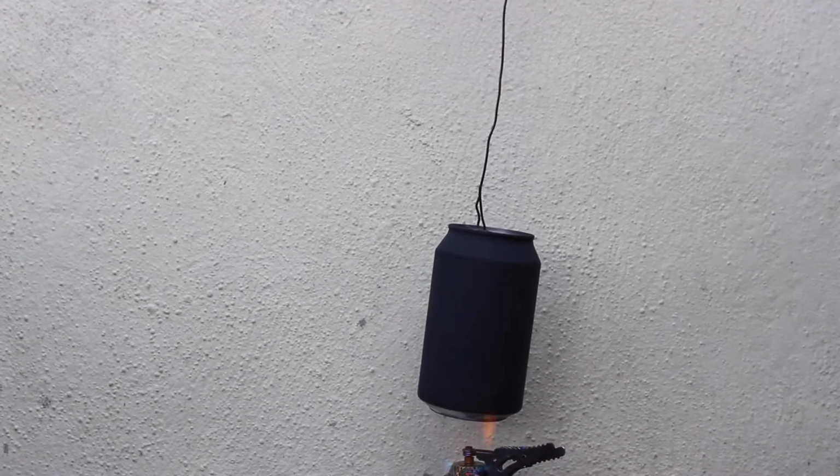The first experiment involved a simple drinks can. 2 holes were pierced either side with the addition of water. As heat is applied, we can see that steam is generated as a result of the phase change from liquid to gas. I think this highlights how simple steam turbine generation can be.